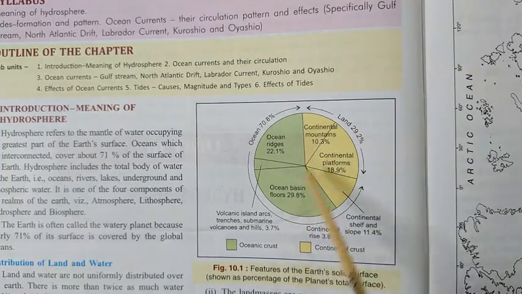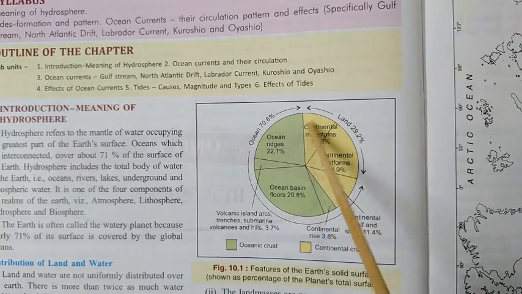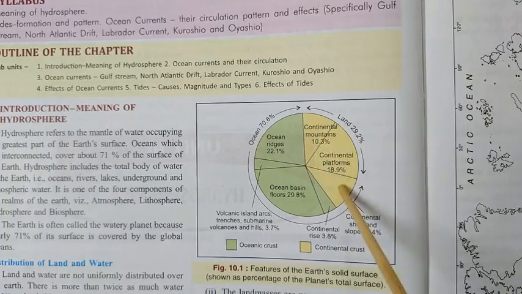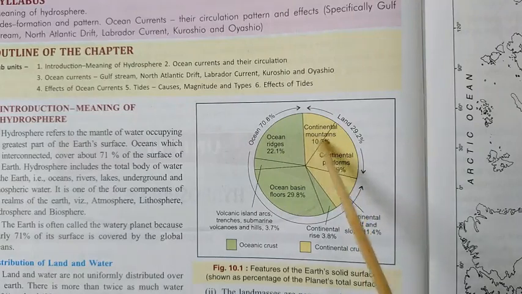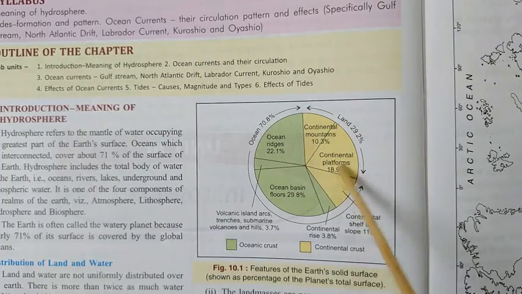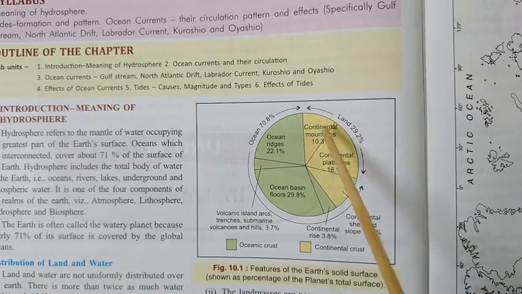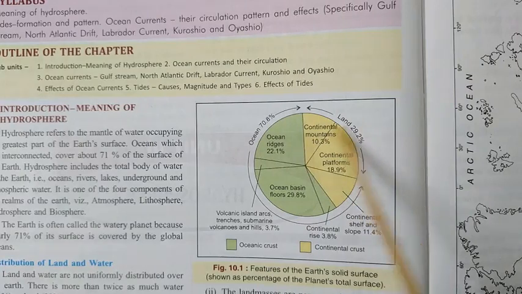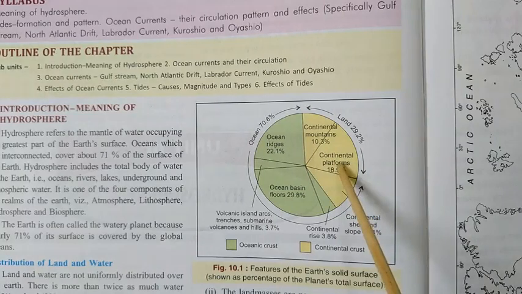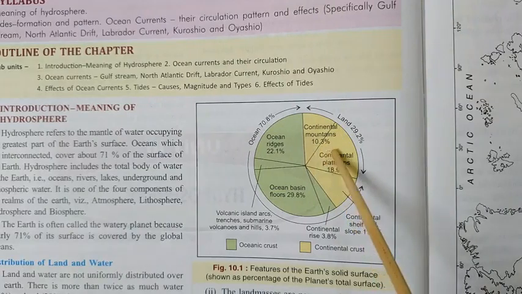But in this also, if you find here in this pie diagram, this 29.2% of the land is also again distributed, and you can find 10.3% is covered by the continental mountains. Then 18.8% is the continental platforms. Now continental mountains means the mountains and the hills, the mountainous region, and the plateau region, and continental platform is the flat region. So all the plain areas, coastal plains or river plains, everything, even the deserts, are all included in it.